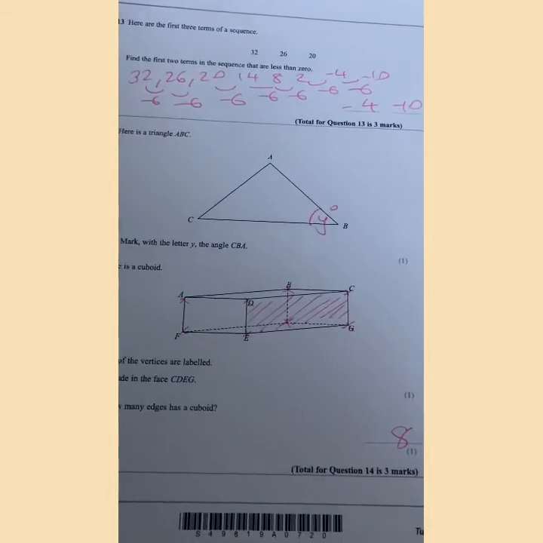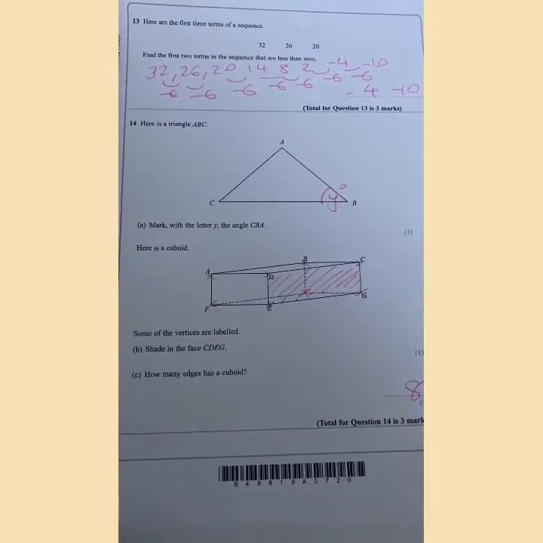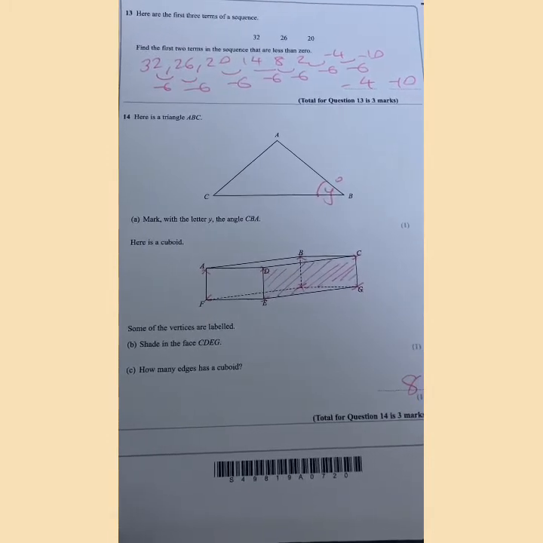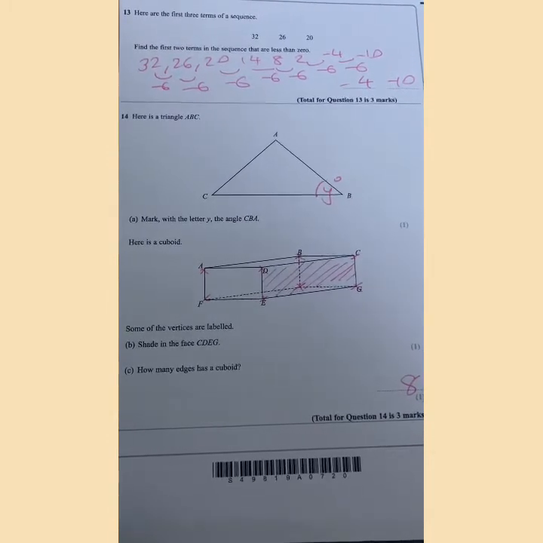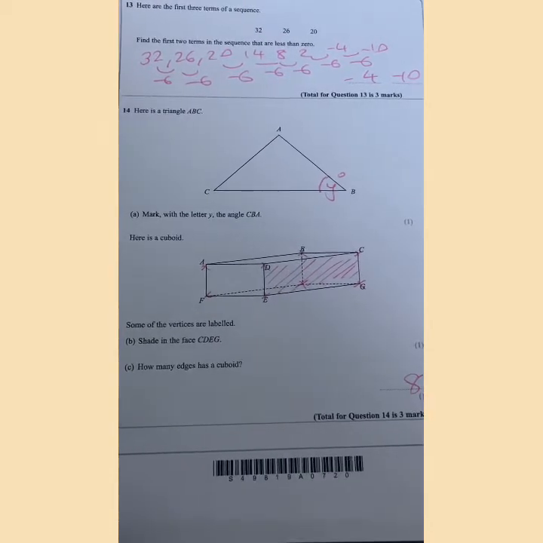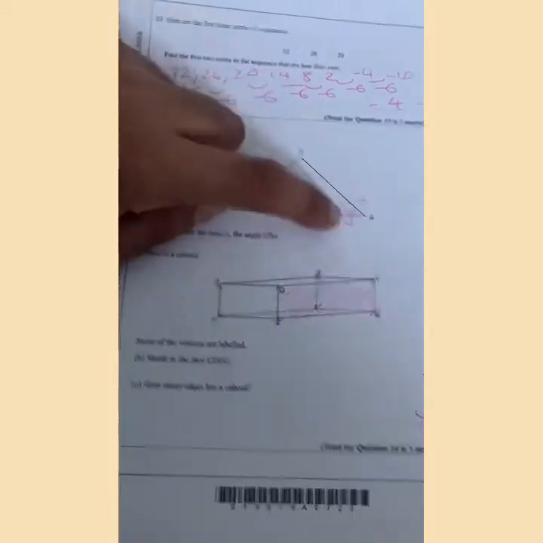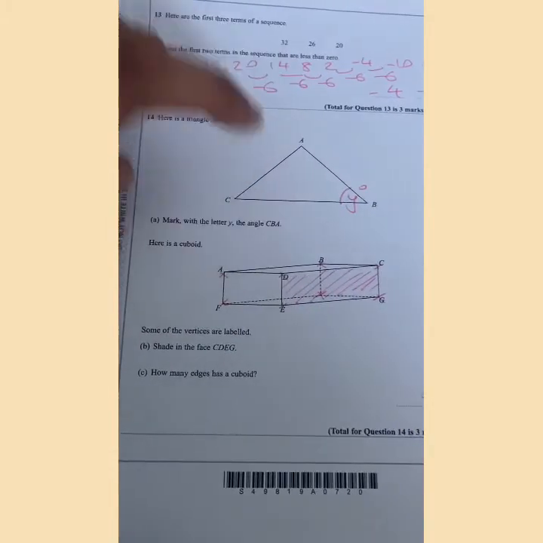Okay. Right, guys, the last questions here for this video, actually. So question 13 and 14. And then the next video, yeah, we'll carry on looking at more questions. So -4 and -10 for question 13. Question 14, angle marked with the letter Y, CBA. So CBA, so it's that angle there. So it's always the middle one.